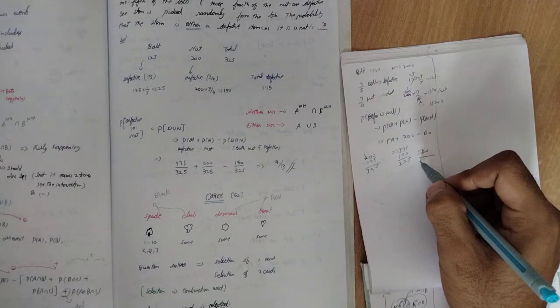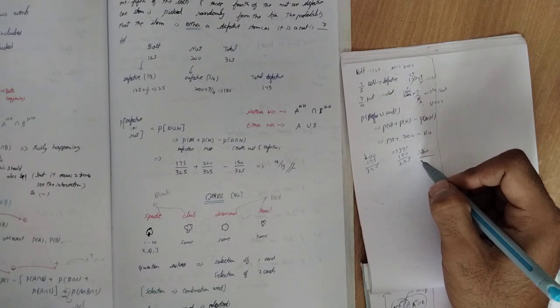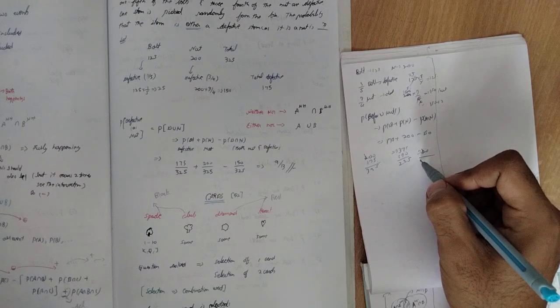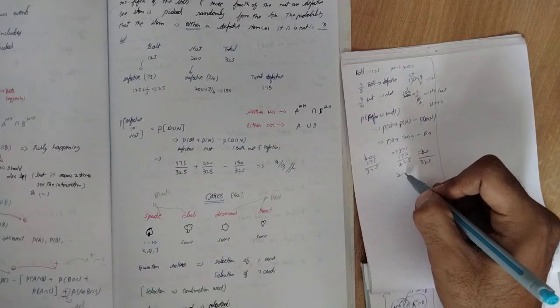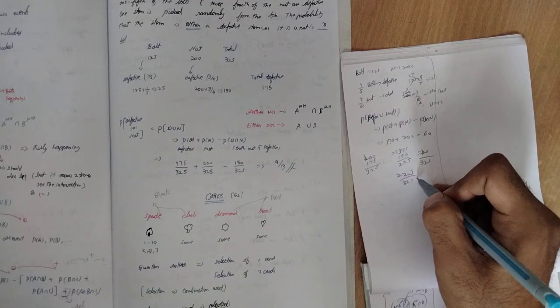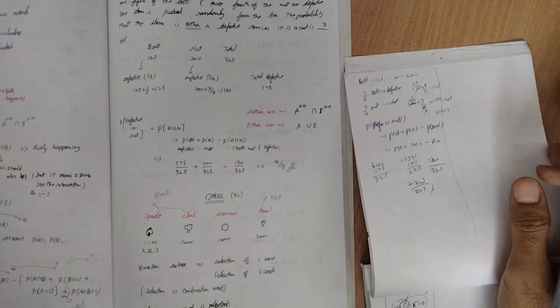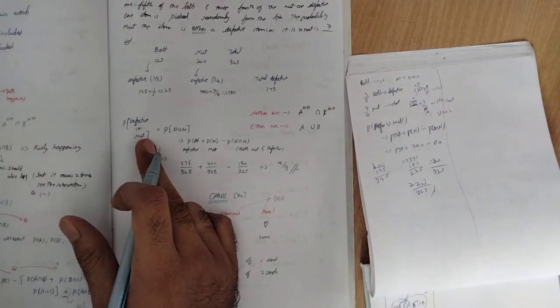Just divide by the entire thing, 125 plus the remaining 200 means 325 will come. So 225 over 325. Okay, that's it. I think you can understand this one.